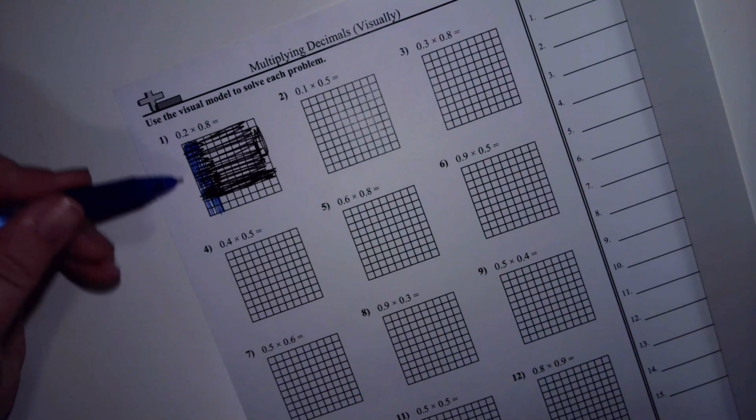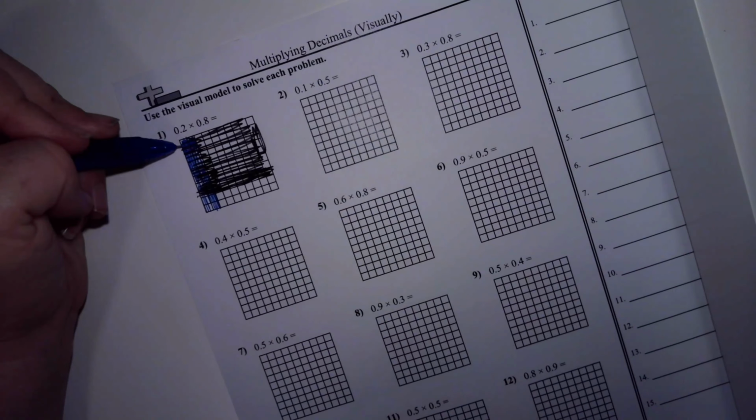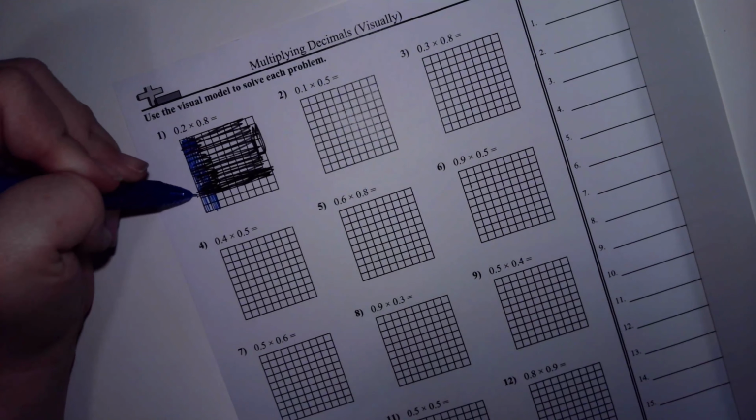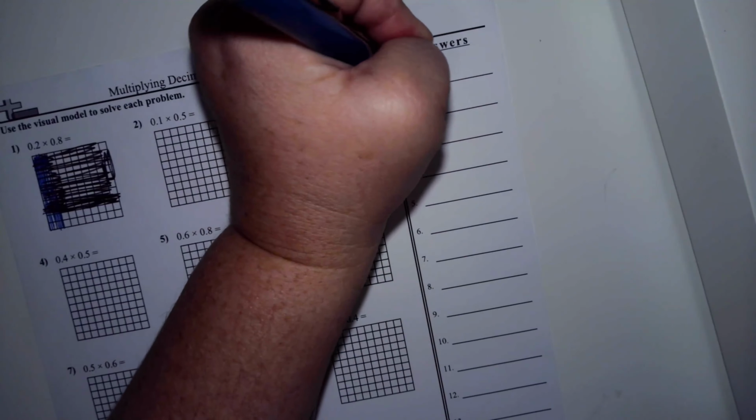So I'm coloring my 8 tenths. And my answer is going to be this sweet middle spot that both of them are colored. And that is 2, 4, 6, 8, 10, 12, 14, 16. So I would have 16 hundredths.